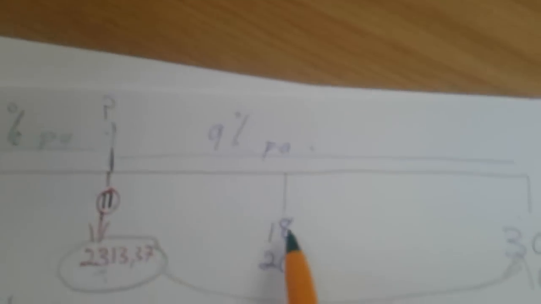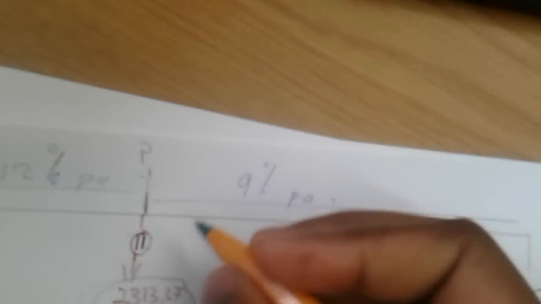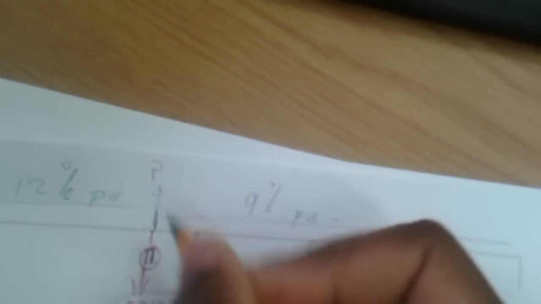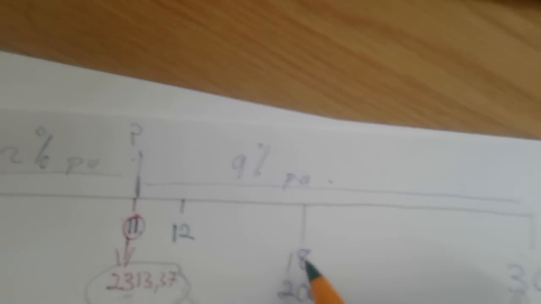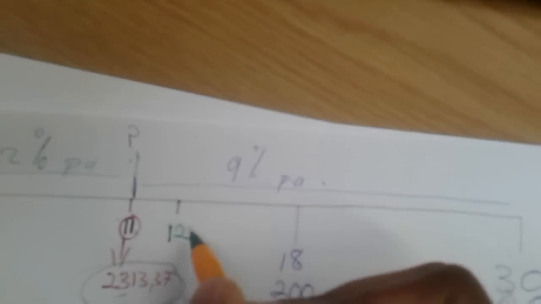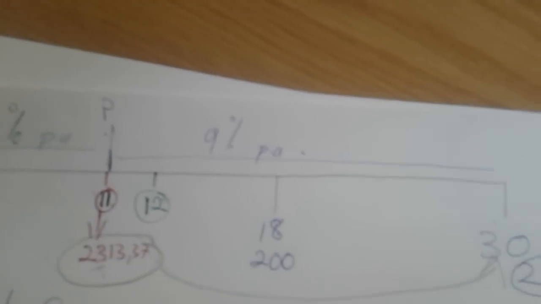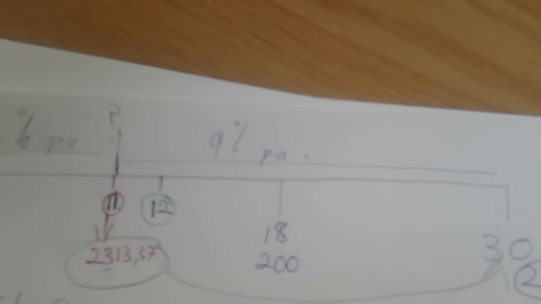Now the N of course will change. Remember, the first payment after the decrease in rate is at the end of month 12. Now you don't say 18 minus 12 because 12 is included. So you say 18 minus 11, which gives you 7.